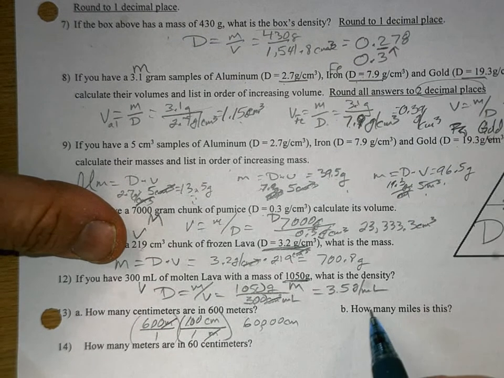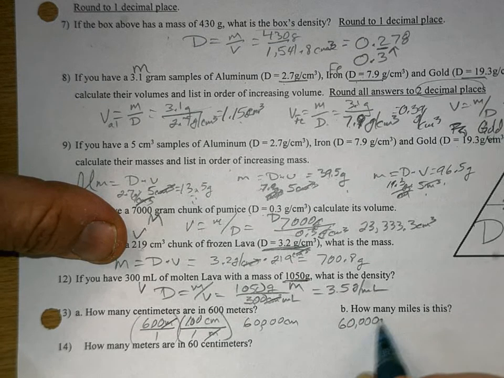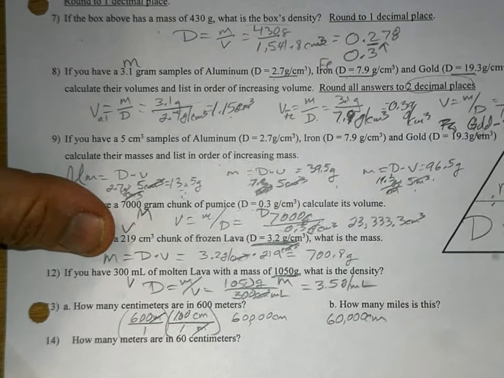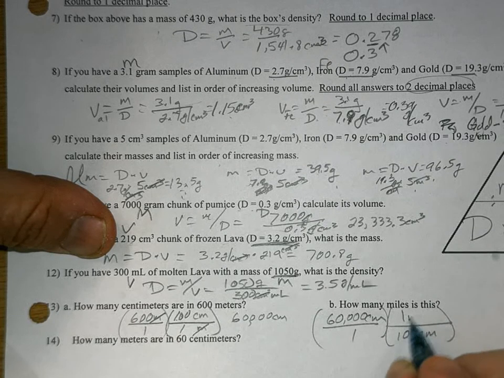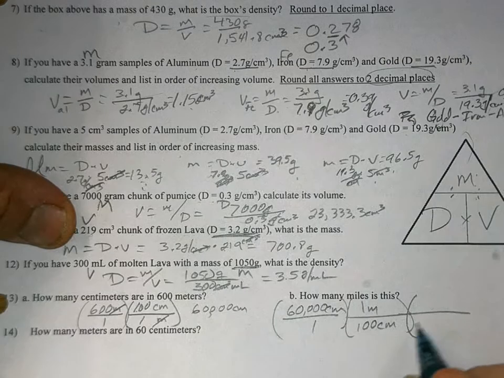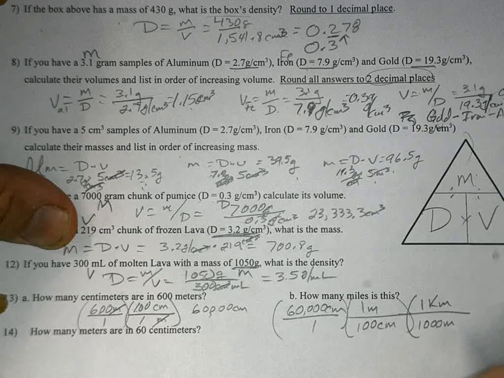Oh, are you kidding me? So we've got 60,000 centimeters, and we have to convert that to miles. We're going to put that over 1. We do have a conversion between miles and kilometers, but first you're going to have to convert centimeters into meters. I know it's kind of clunky, but we said there was 100 centimeters in 1 meter. And at the top, there's 1,000 meters in 1 kilometer.